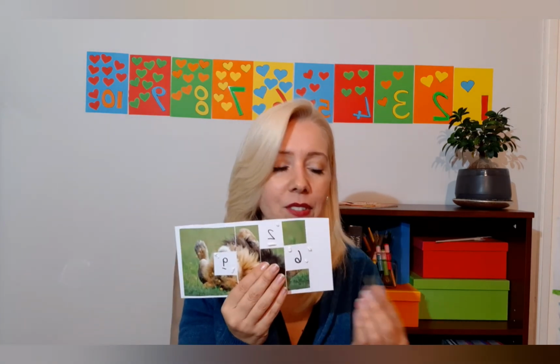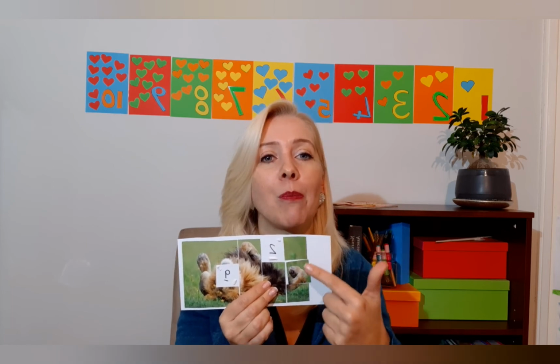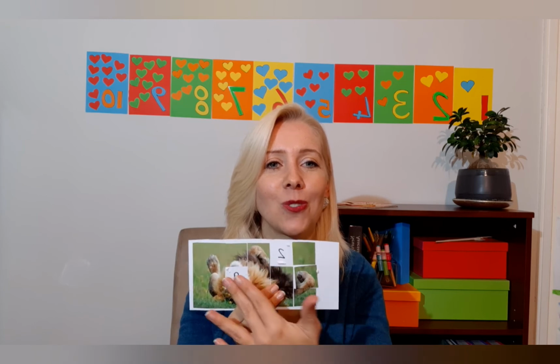So number 6, and then I've just got some press stick on so it won't fall off, but obviously your child can stick that with glue. You put the representative number both on the piece and on the page where it needs to stick, and so your child can match the two numbers that are the same to teach them number recognition.